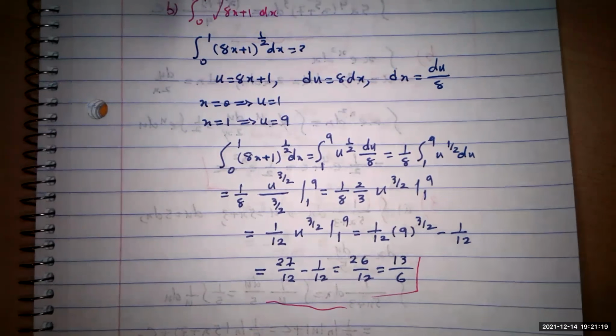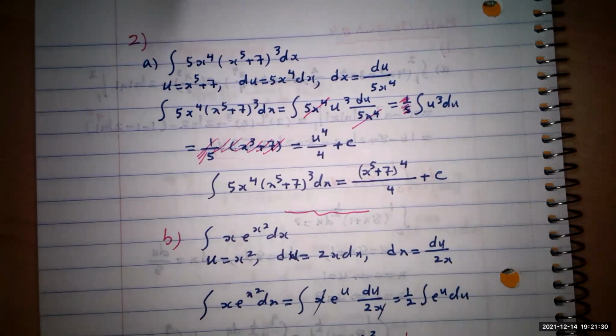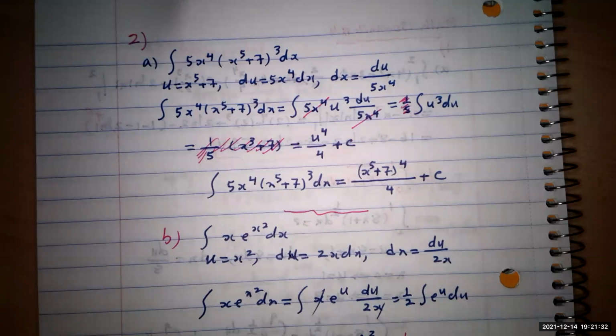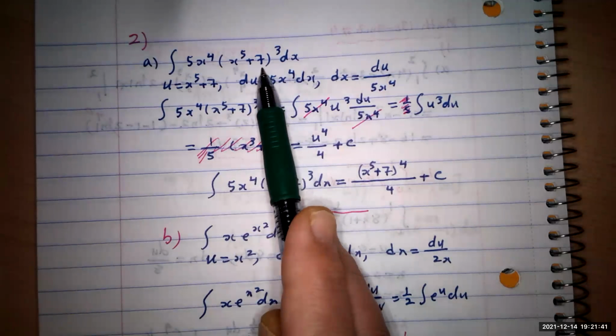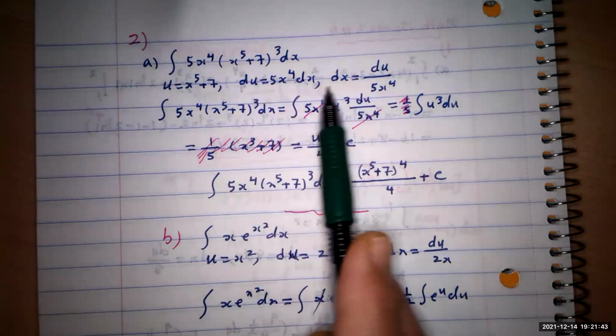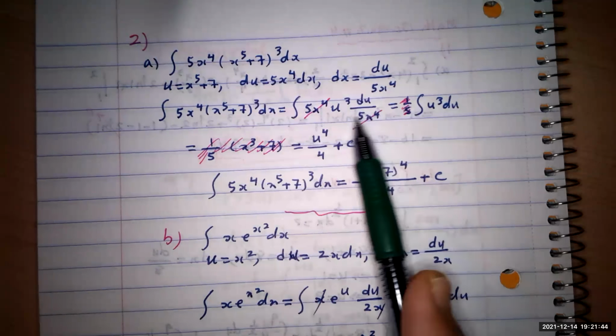The second one, substitution method, mostly did very well. I'm very happy about this type of integration, because you are going to have something like 4 to 6 questions related to the substitution method. Again, you know that it's a power rule. We take u to be x to the 5th plus 7. You substitute, simplify, you get u cubed du, and then the substitution is done.